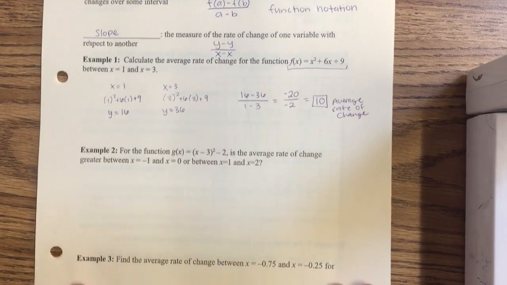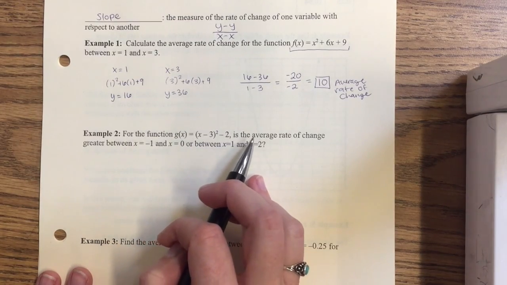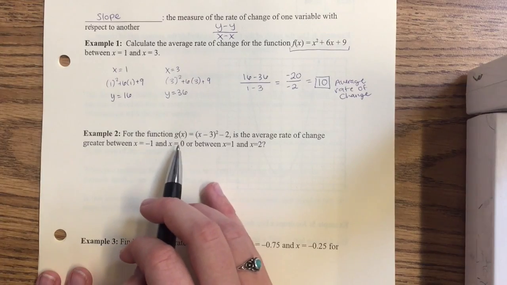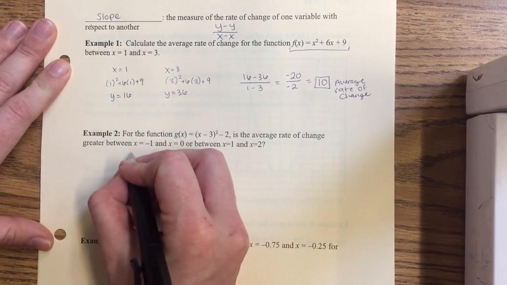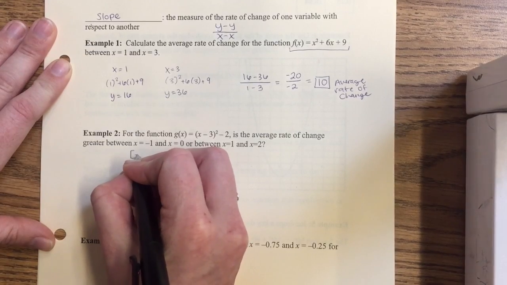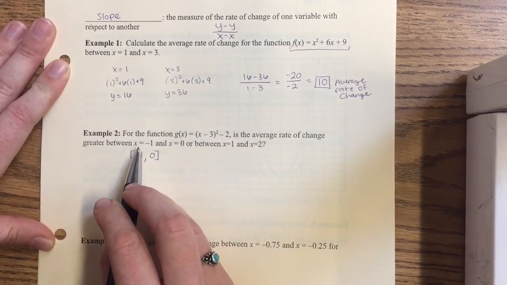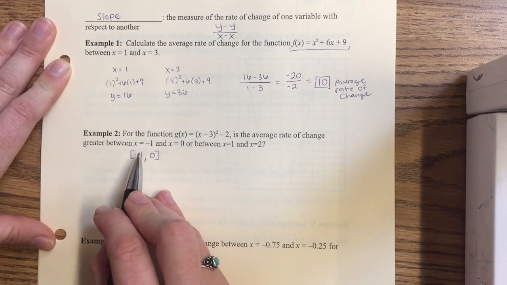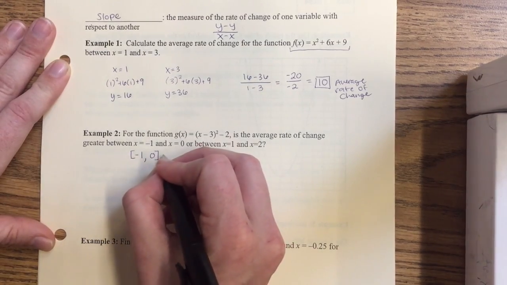On example 2, we are given the function g of x. Is the average rate of change greater between these two x values or between these two? So sometimes they give us the x's in this notation, [-1, 0]. When they write it like this, because of these brackets, that means that this is an x and this is also an x value.